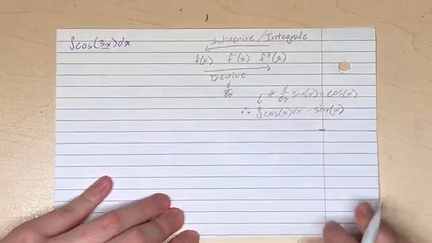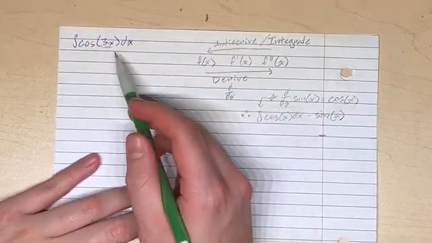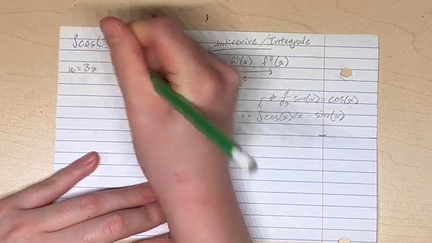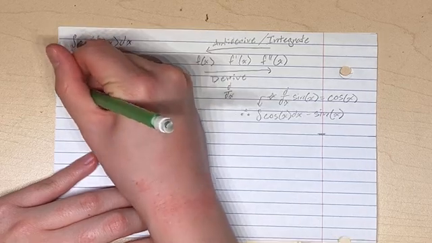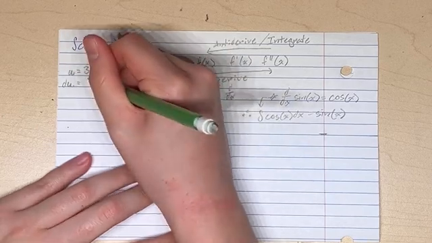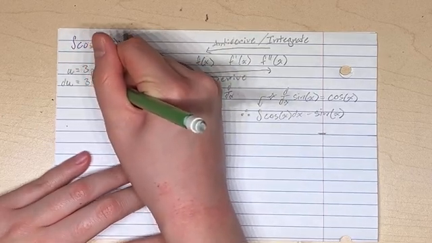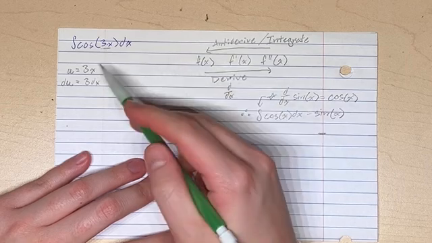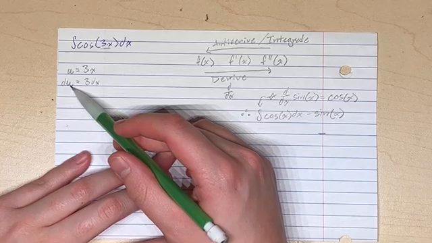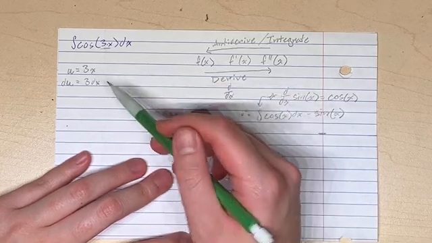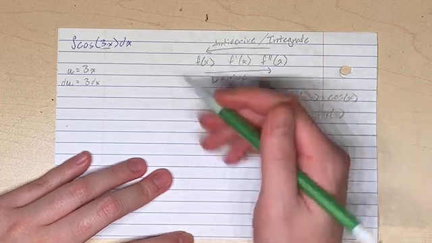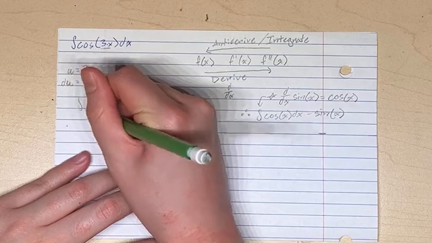So let's do it. In this case, our u is going to be 3x, because it's pretty much our innermost function. We take du, or the derivative of our u, that will get us just 3 dx, because the derivative of 3x is just 3. But because we're using u substitution, you have to add a dx at the end of that.